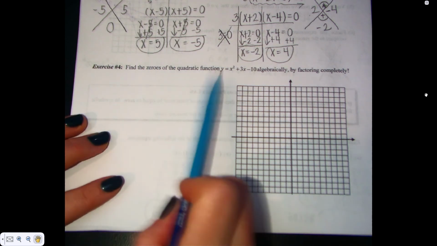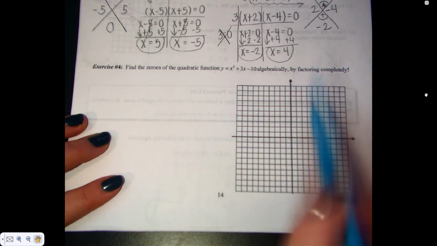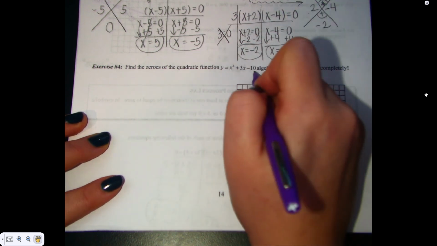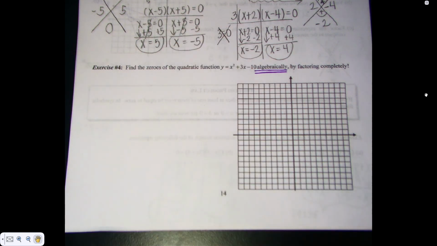So find the zeros of the quadratic y equals x squared plus 3x minus 10 algebraically. So notice what this says: algebraically. If you do not show it algebraically, you will not get any credit, okay? When something says algebraically, it means that you have to show your math. Don't just put on the graph this picture, because that's not algebraically. It doesn't matter, okay? So what we're going to do here, I'm going to rewrite this.